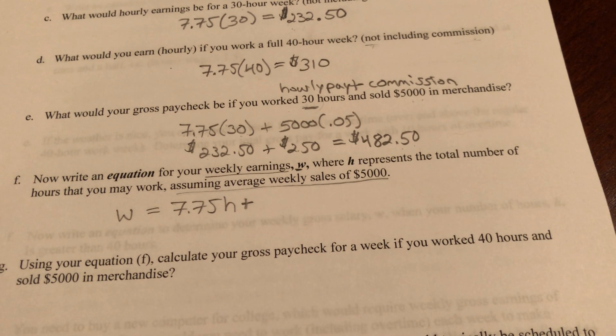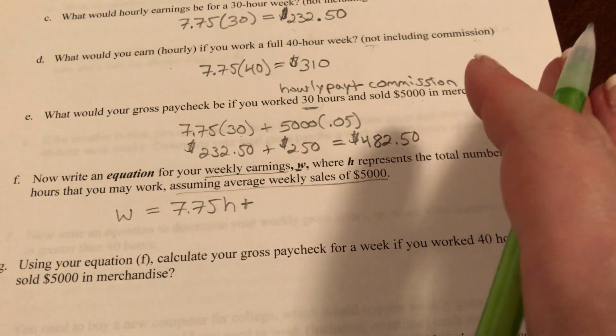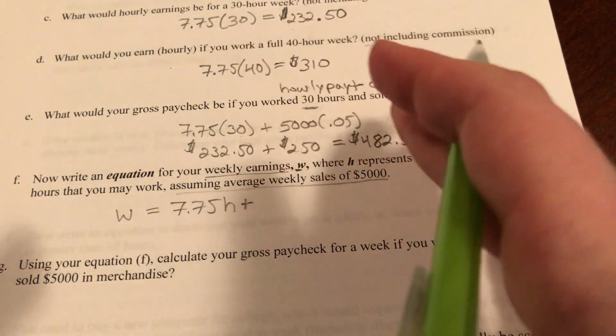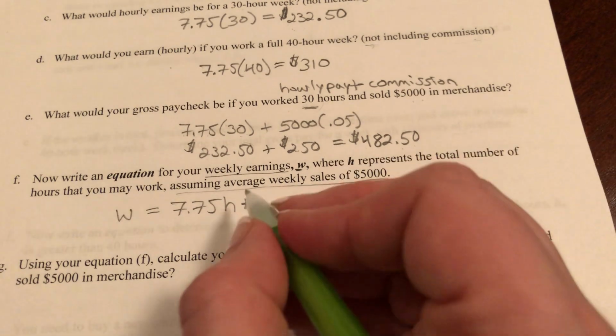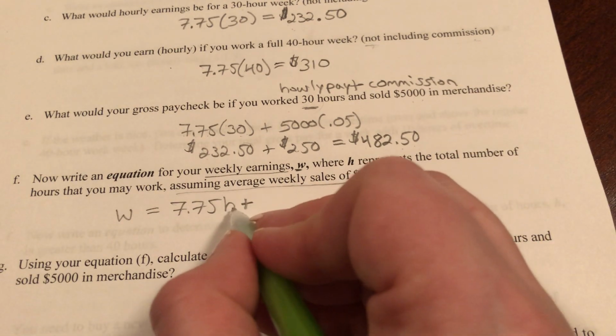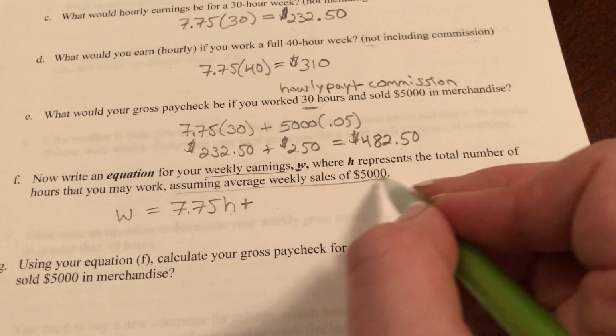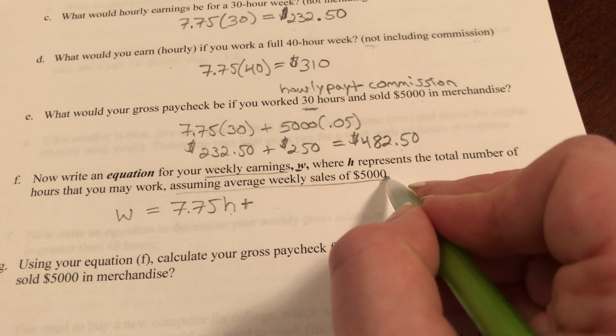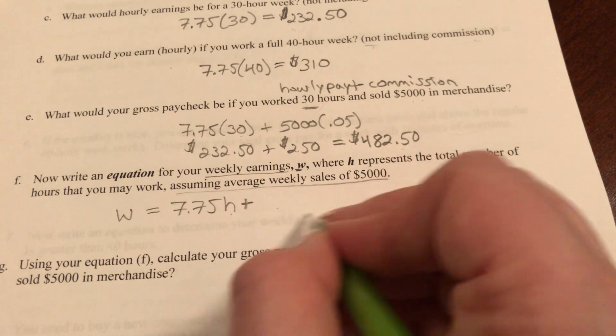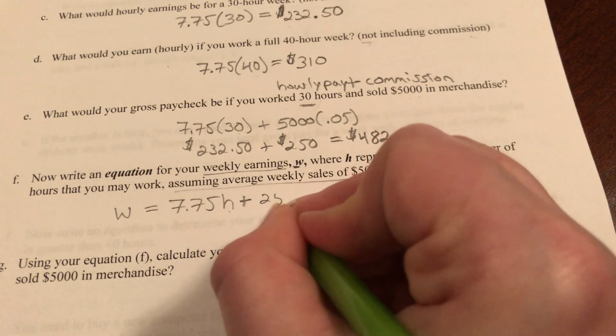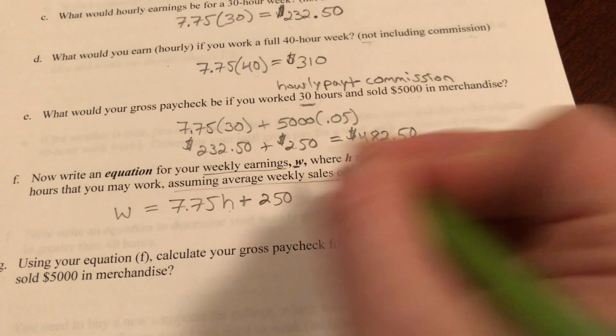The letters that we use in equations are purely to help us keep track of where numbers should be that we don't know yet. We don't know our hours yet, so we're using H in place of that. We do know how much we're supposed to be able to sell, and we know that we need to take 5% of that. So in this case, we don't actually need a variable. It would just be the $250 that we had previously worked out.